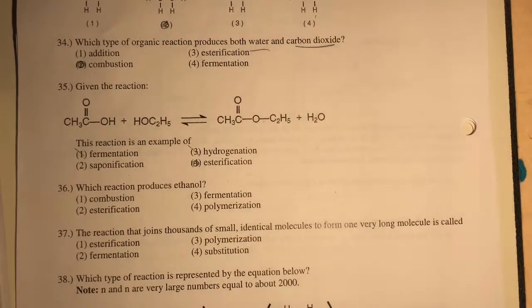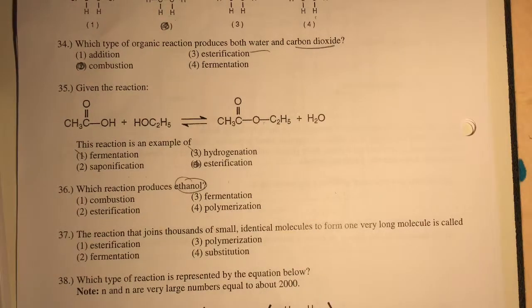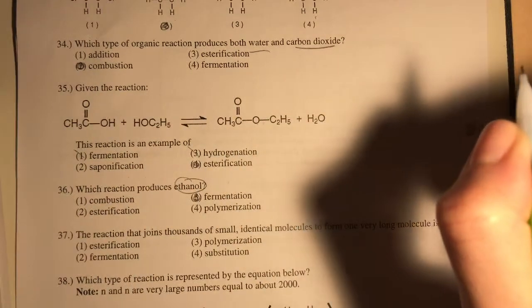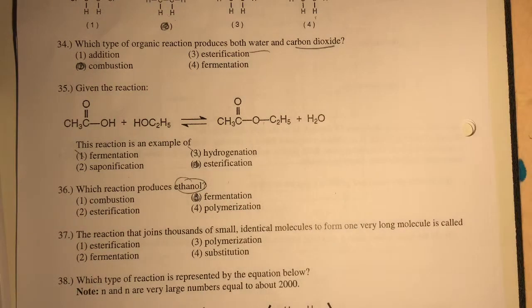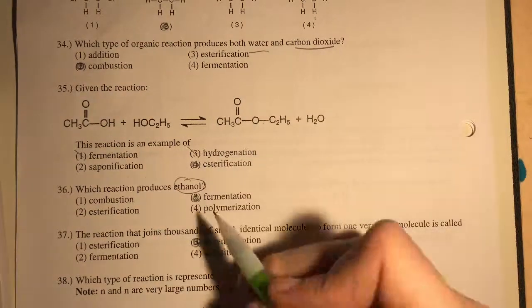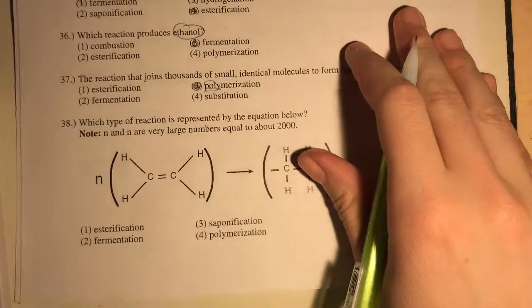So which reaction produces ethanol? Okay, ethanol, we're thinking alcohol, not combustion, fermentation, because we start off with sugar, and then we wind up getting an alcohol and carbon dioxide. So 36 is 3. The reaction that joins thousands of small identical molecules to form one very long molecule is called polymerization. Because remember, poly means many, so we're having many repeats of itself.